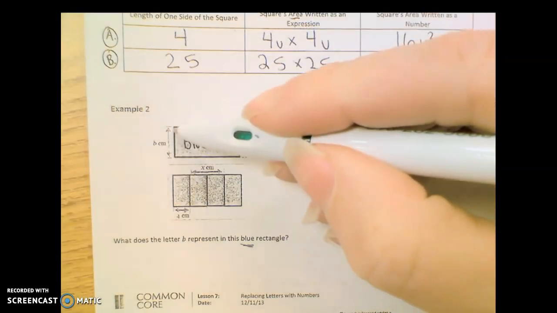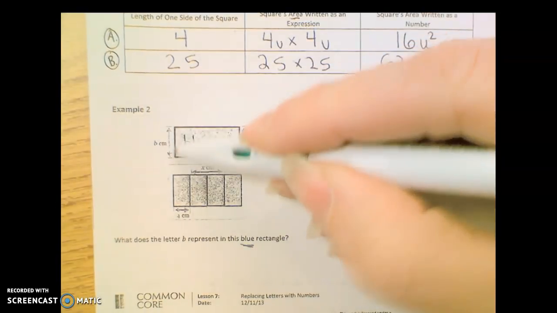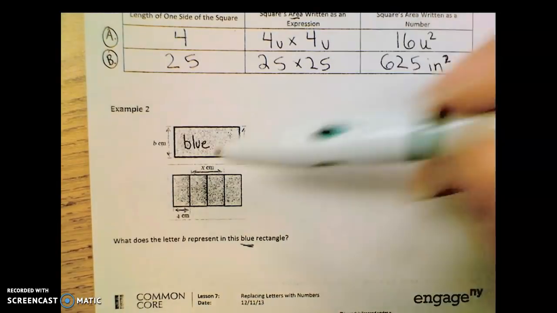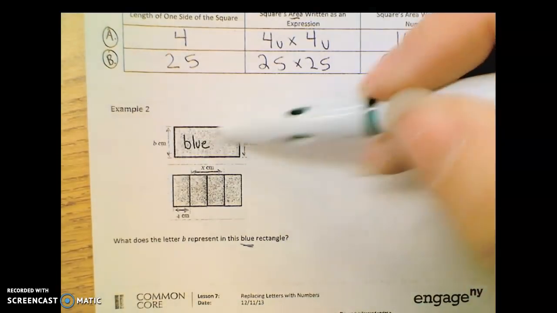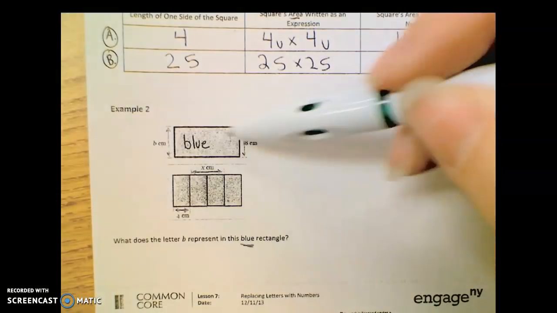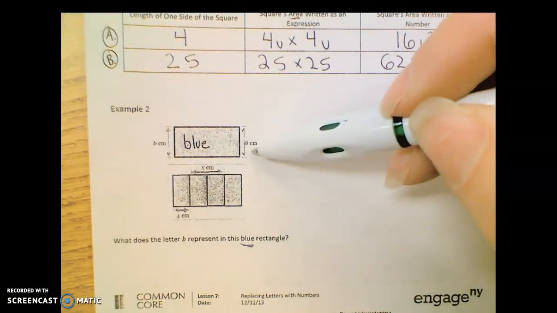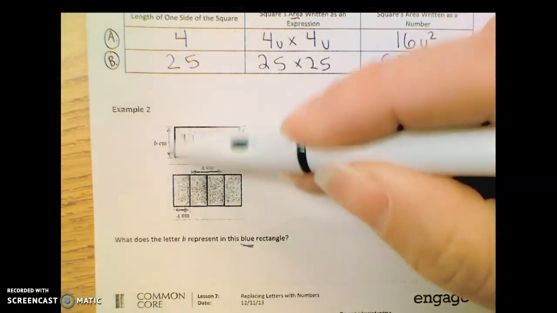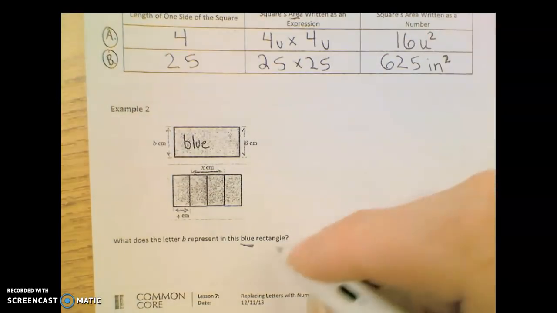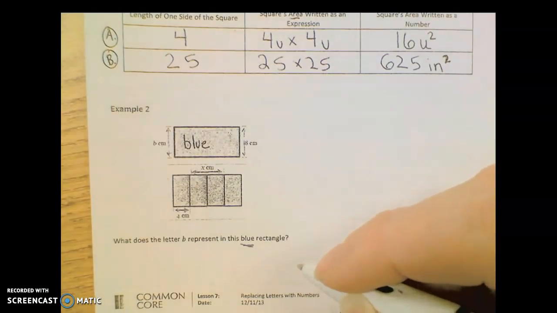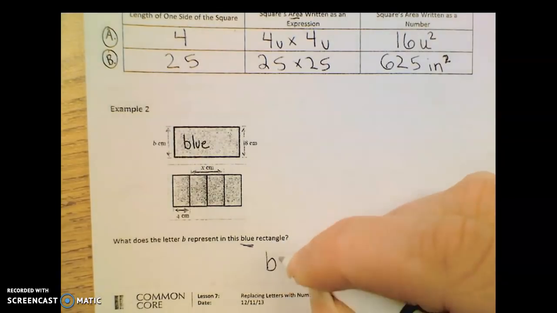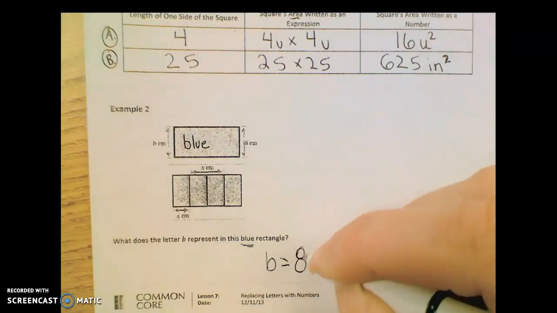So since it's representing the width of this rectangle, and hopefully you've learned in the past that in rectangles, opposite sides are congruent or equal. If this side is 8 centimeters, then that means that B is also 8 centimeters. So B represents the length, and B would be equal to 8.